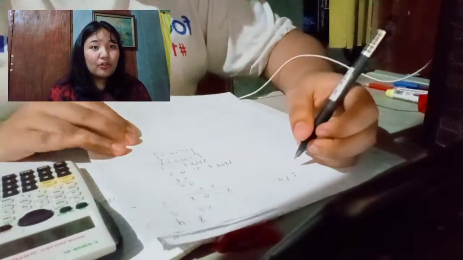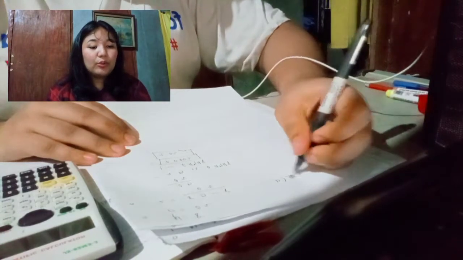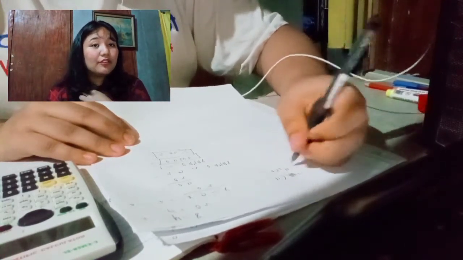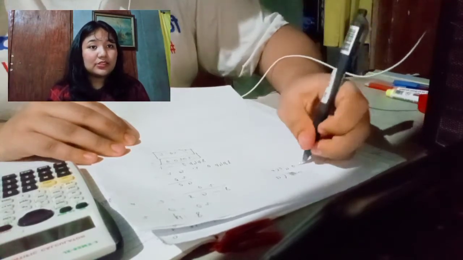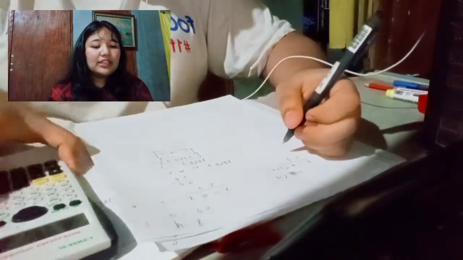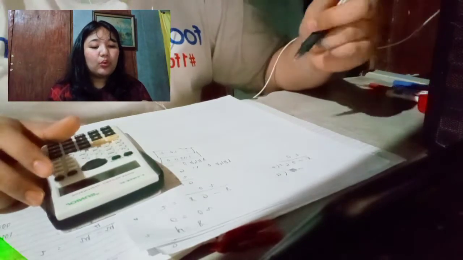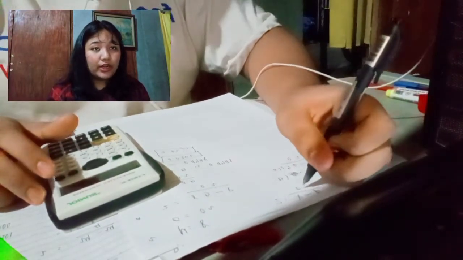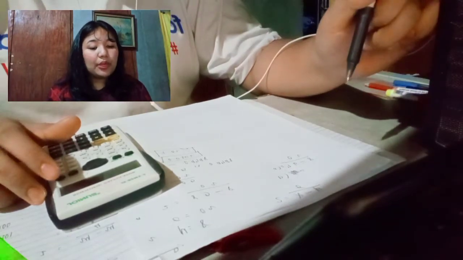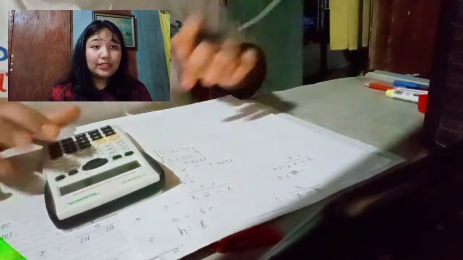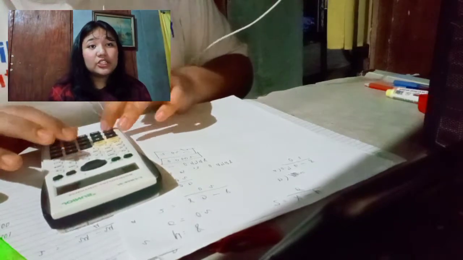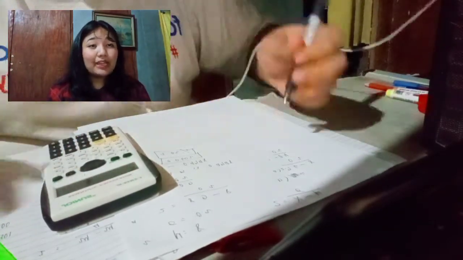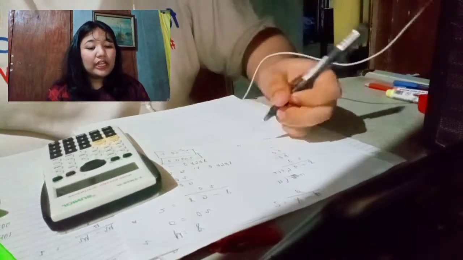To get the final answer for the third scenario, we will subtract the z-score of the first one we solved from the second z-score. So it will become 0.8944 minus 0.0122, and it will become 0.8822. To get the percentage, we will also multiply 0.8822 by 100.